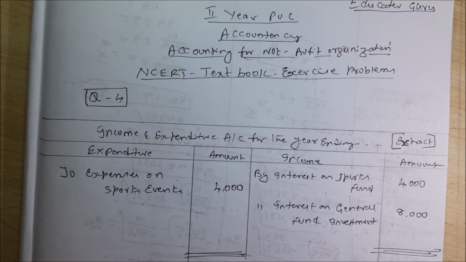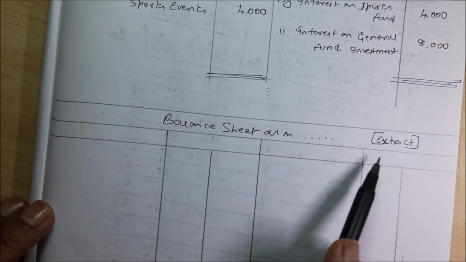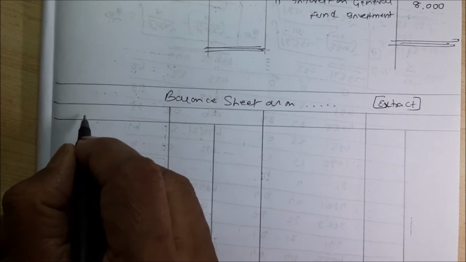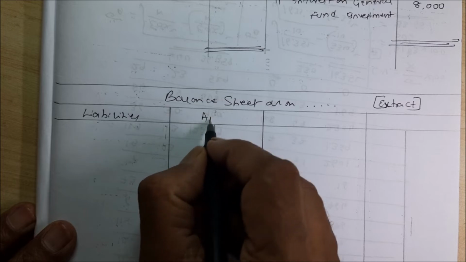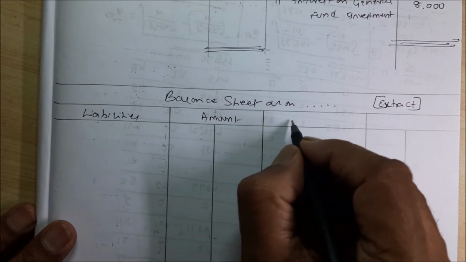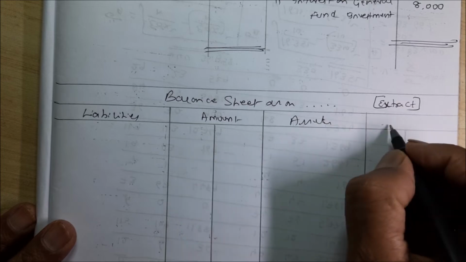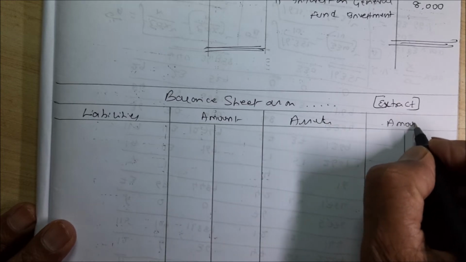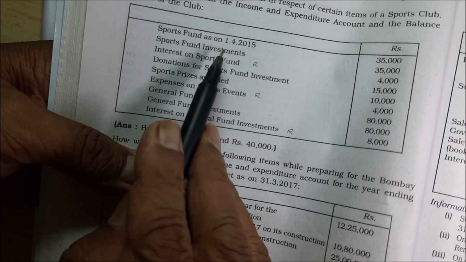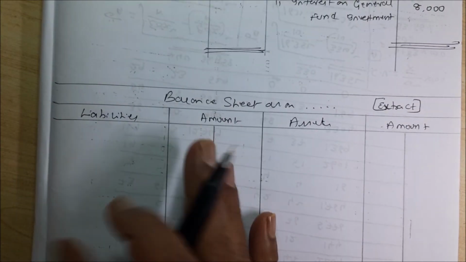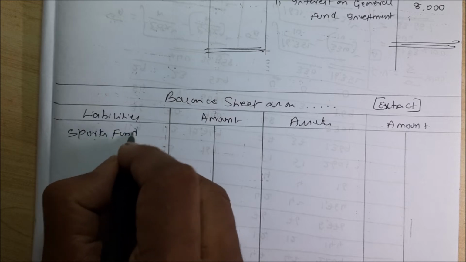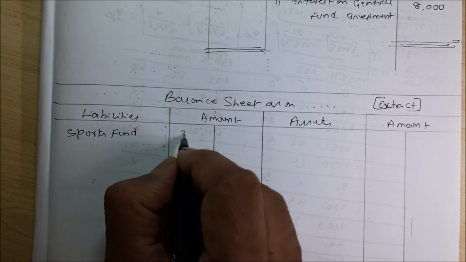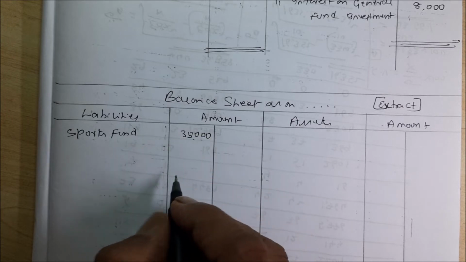All other items appear under the balance sheet. Balance sheet as on. So it is very simple. This is liabilities, then amount, inner column and outer column. Then this is assets, then amount. Even these items should be shown: sports fund as on 1/4/2015, sports fund opening balance 35,000.